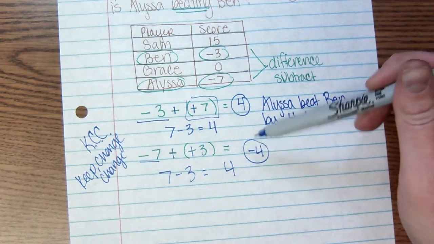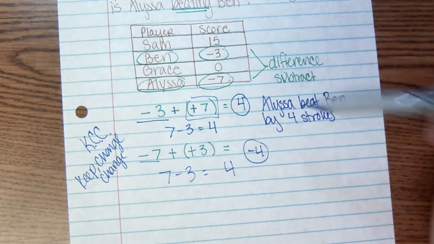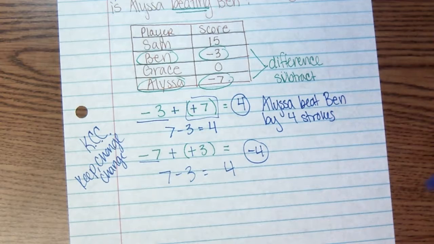But it's not just a -4 answer. It's like, oh, well, she's -4. She's 4 below Ben, which means she's winning by 4 strokes in this case with the golfer. So it can get kind of tricky.